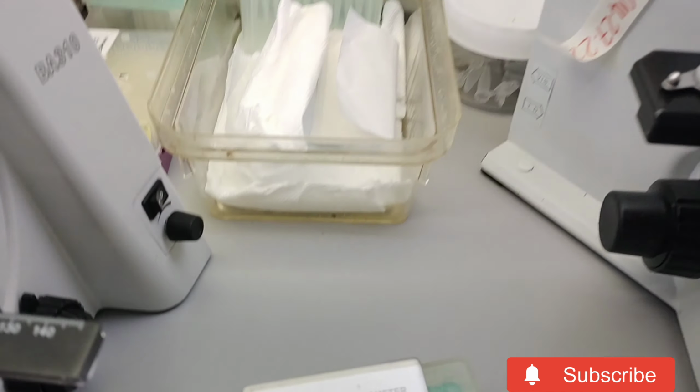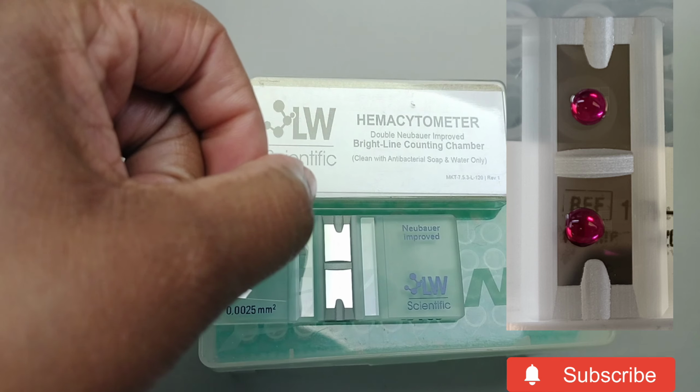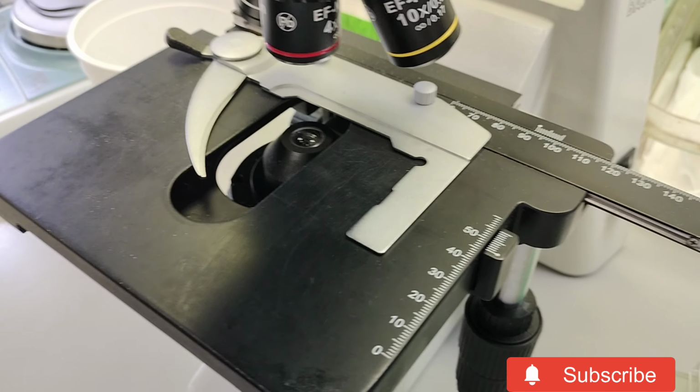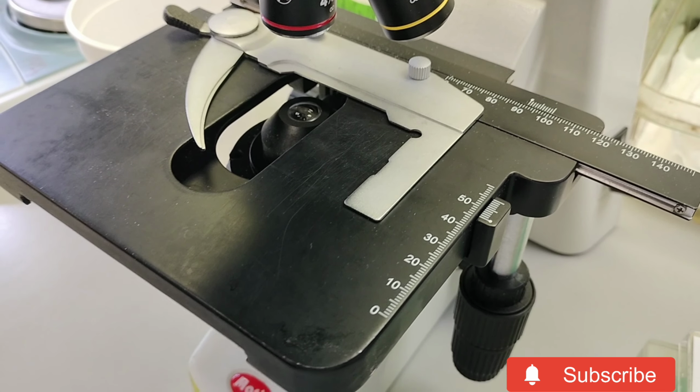And this is the hemocytometer, and I'll put a drop here in one chamber, a drop there, put the slide on, and then look at the spores under the microscope. I'm going to take a picture and then count them at home because I'm tired.